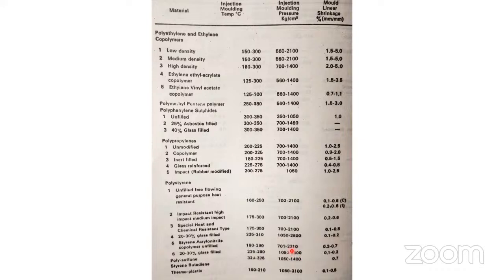Now, see here also, they have given some copolymers, then polyphenylene sulfide, PPS, unfilled. See the unfilled having the temperature and filled having the temperature. See here, injection molding pressure is somewhat higher in this case.